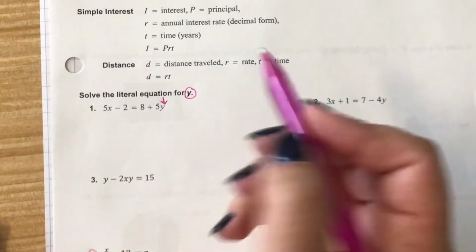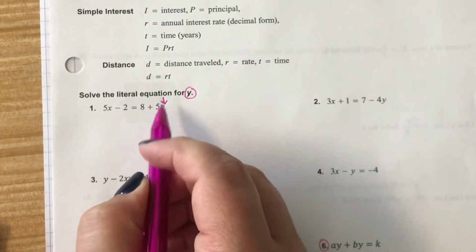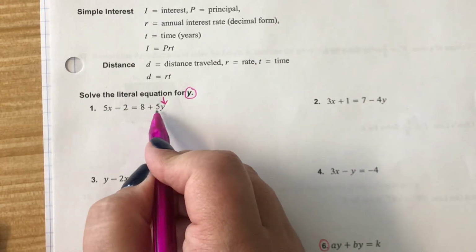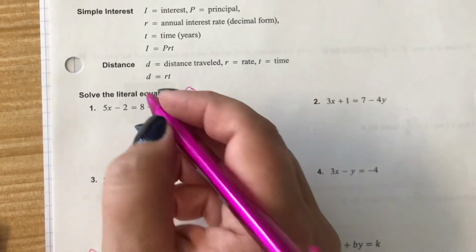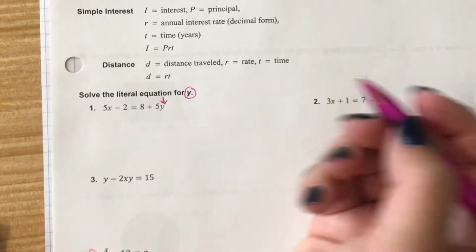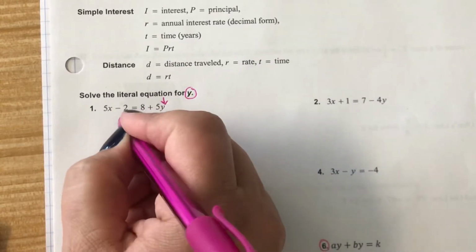And then look on that side to see what was done that you need to undo, okay? So in this problem, here's my y. And what I'm noticing is that they multiplied by 5, added 8. I'm still going to undo those just like we did before. So I'll start off with what's not connected. We've done this before, doing the opposite sign. I'm going to get rid of the 8 first.